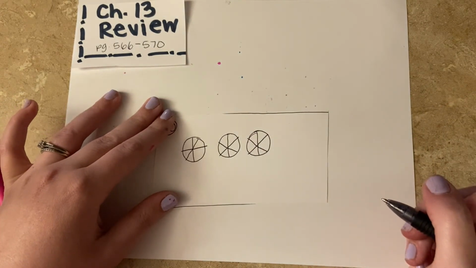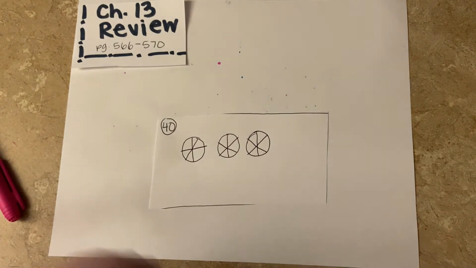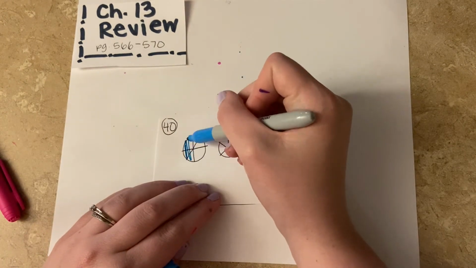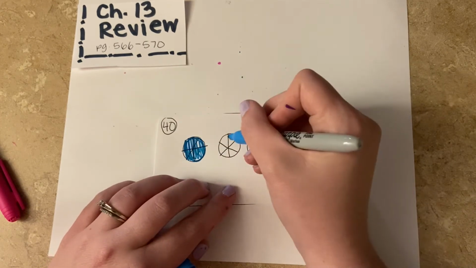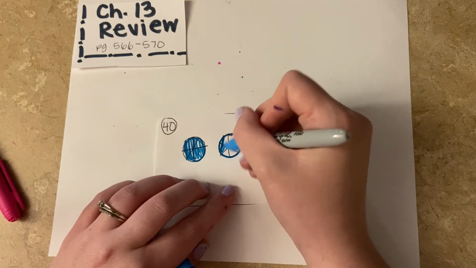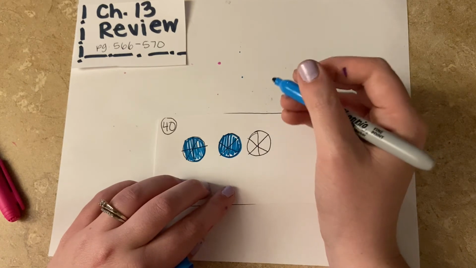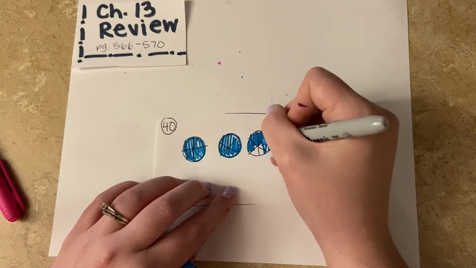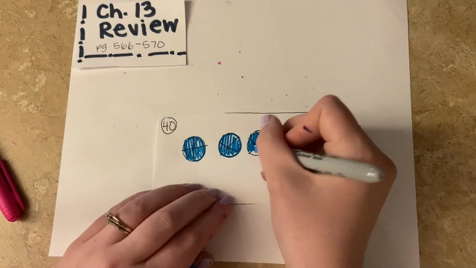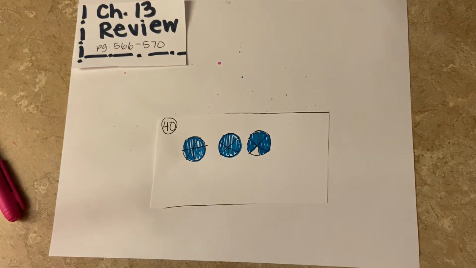The first circle is completely shaded, the second circle is completely shaded, and the third circle has all but one shaded in.